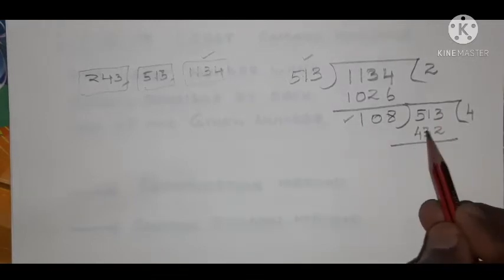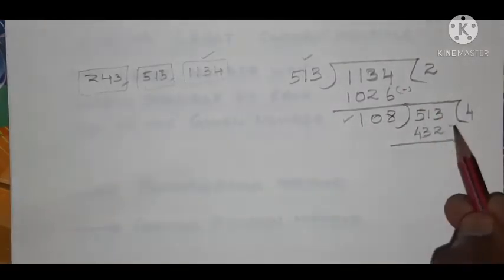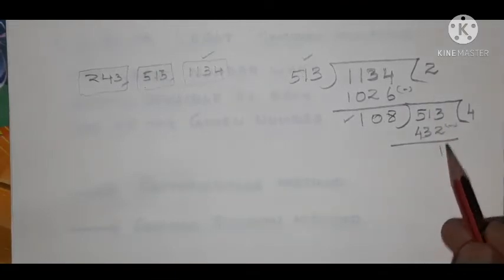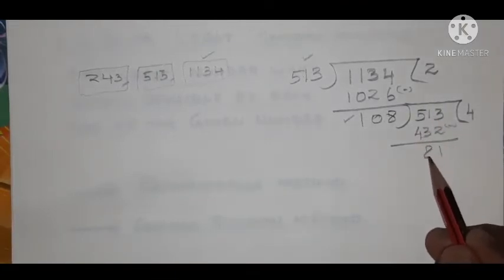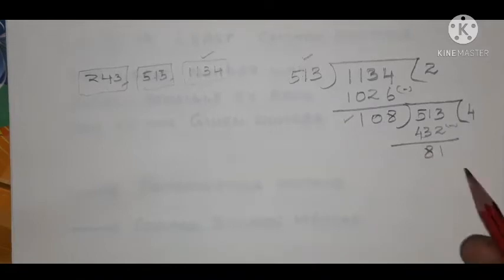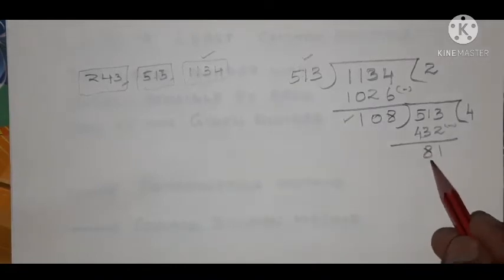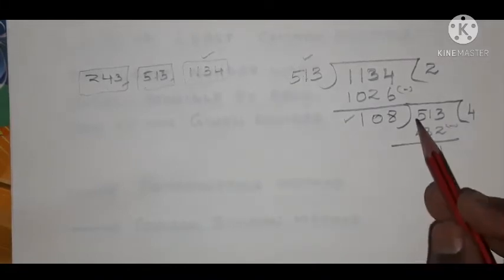So if I subtract, what value will we get? 3 minus 2 is 1. 11 minus 3 is 8. 81 we get. Now we need to repeat, because we got some remainder. Until the remainder is 0, we should repeat this process.